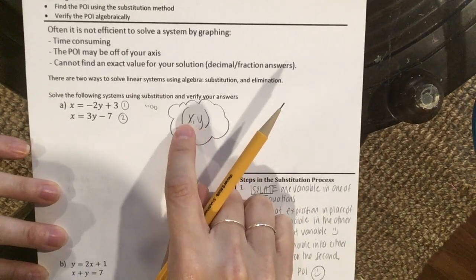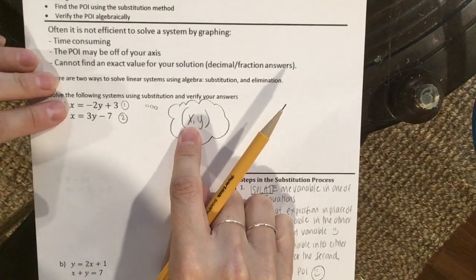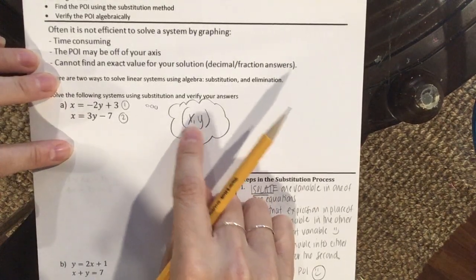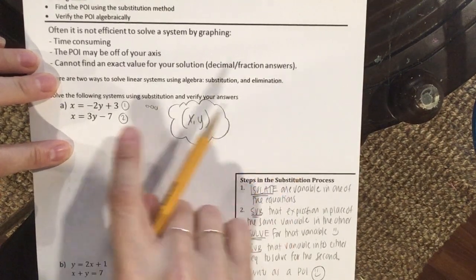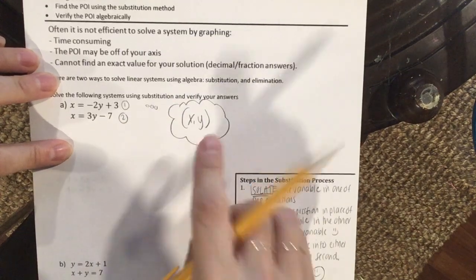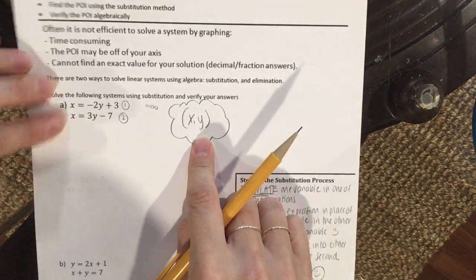You want to find an x-y coordinate. Where do these two lines intersect, at which point? If we can keep in mind that we need an x and a y coordinate that go together, and that's going to be the point that's on both of those lines where they meet, it's going to help us work through the algebra. So let's take a look at that.